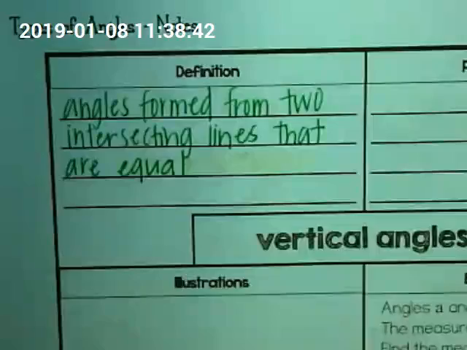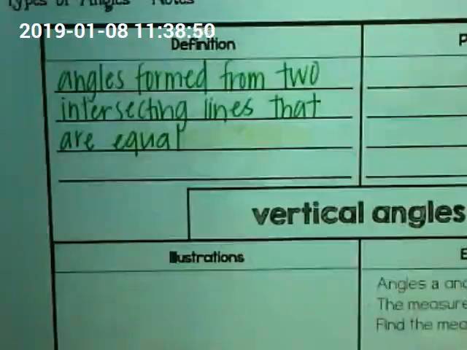So angles formed from two intersecting lines that are equal. So something to think about.